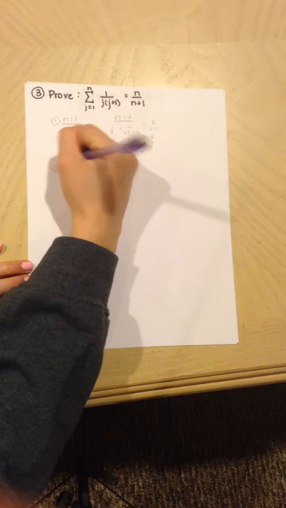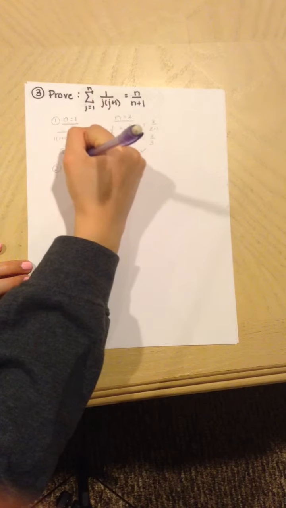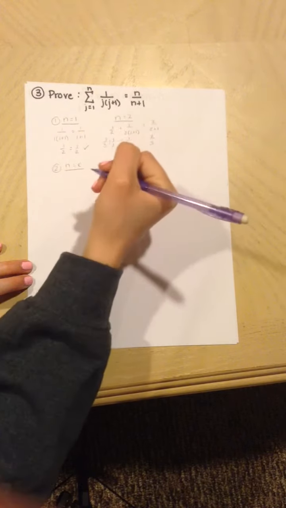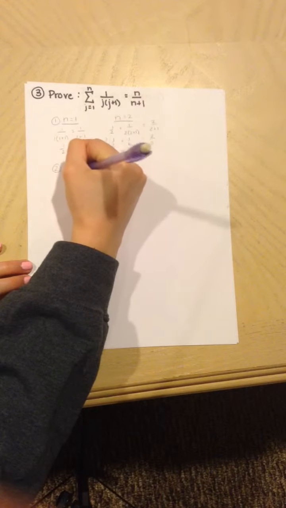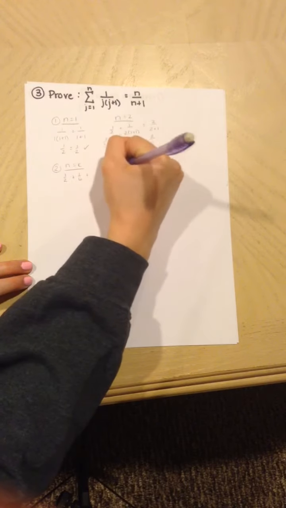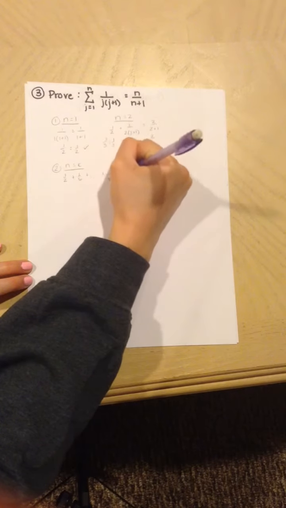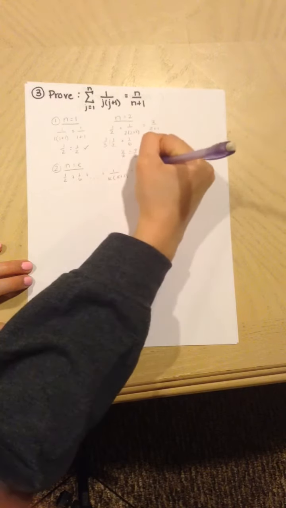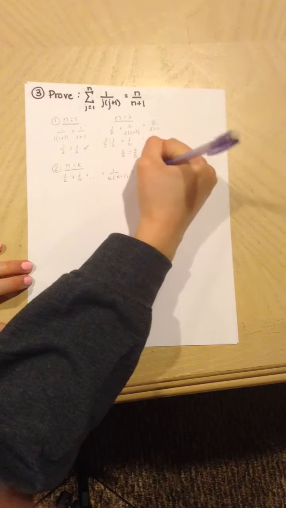So now step 2, do n equals k. So you have 1/2 plus 1/6 plus dot dot dot plus 1 over k times k plus 1 equals k over k plus 1.